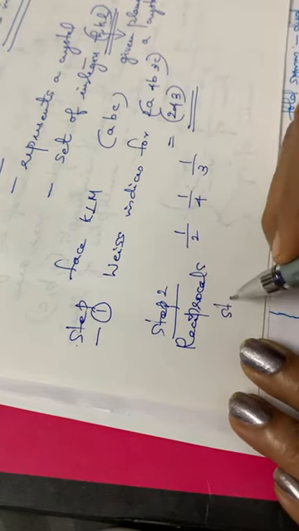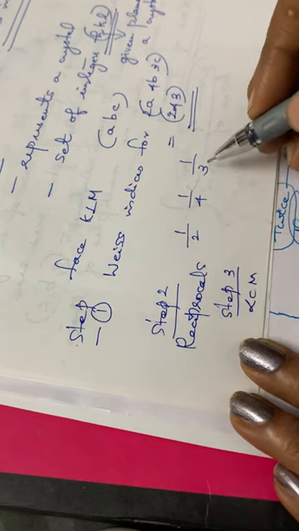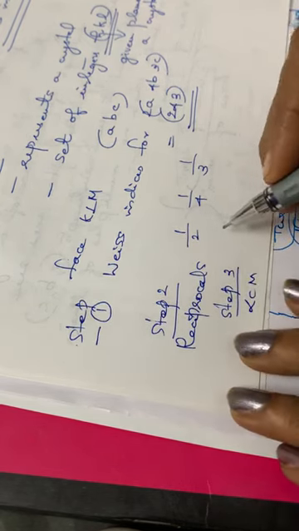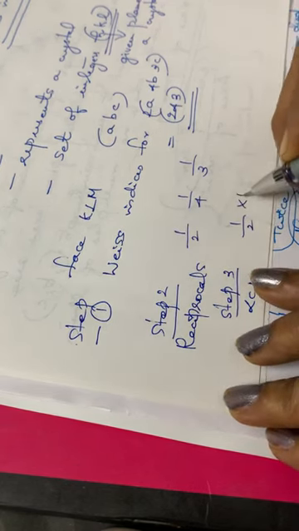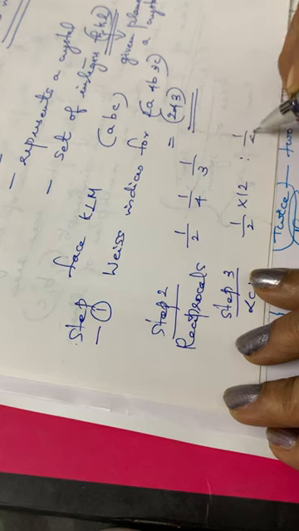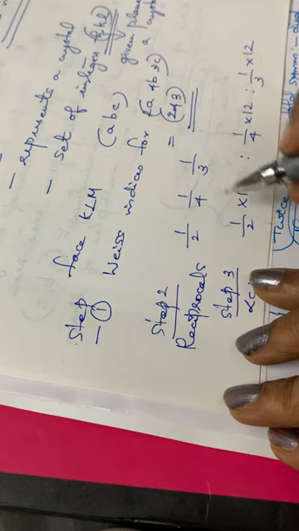The third step is to take the LCM, which here will be 12. So you have to multiply each term with the LCM: 1 by 2 into 12, 1 by 4 into 12, 1 by 3 into 12.